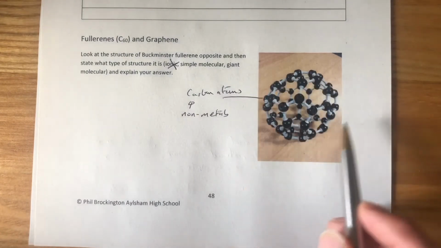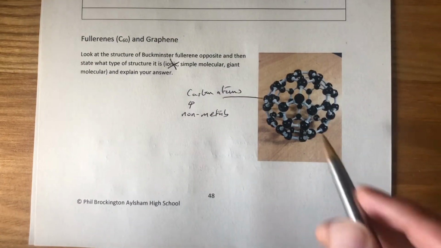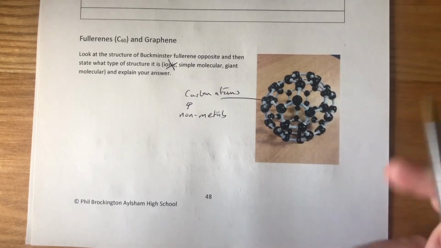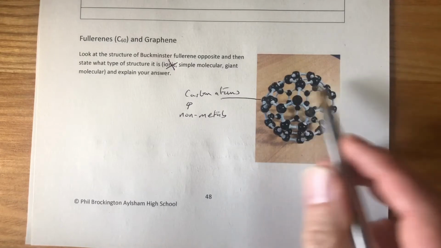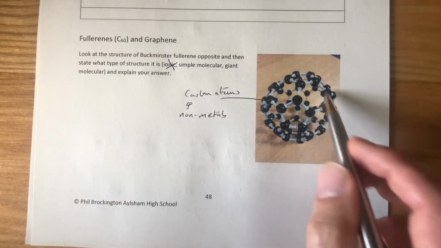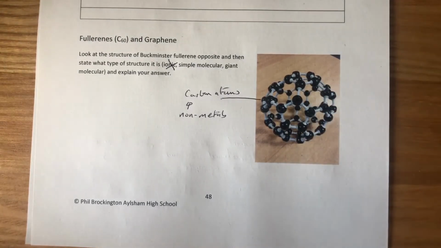Now, this is a regularly asked question by the Edexcel examiners. And everybody looks at this and says, oh, that's quite a big molecule. It's shaped like a football. Actually, if we look at it carefully and look at some footballs and how they're made, the pentagonal and hexagonal rings interlocking, it looks just like a football, sometimes called the buckyball, this molecule. Anyway, students look at it and say, it's quite big. It must be a giant molecule. And of course, they are completely and utterly wrong.